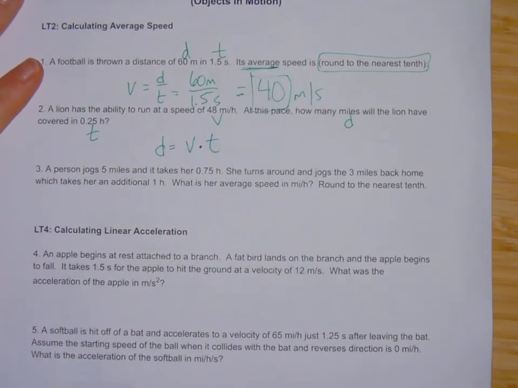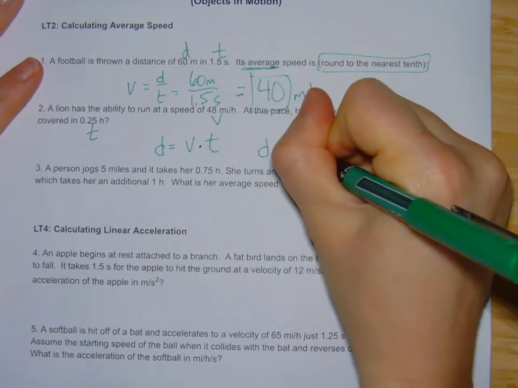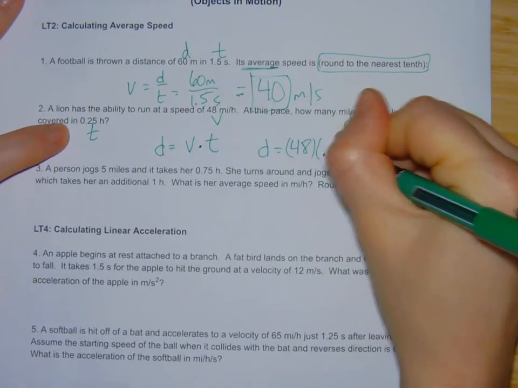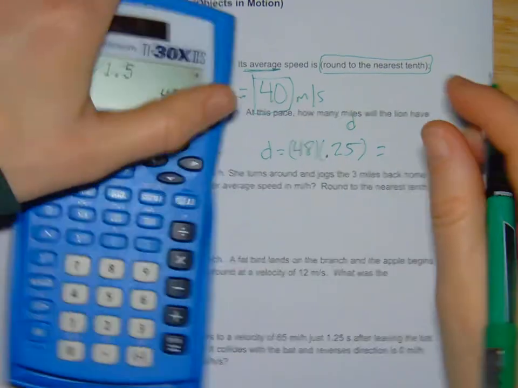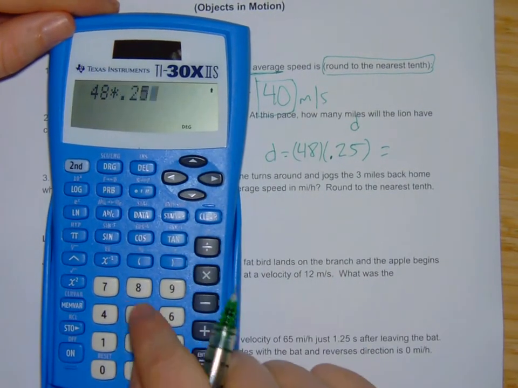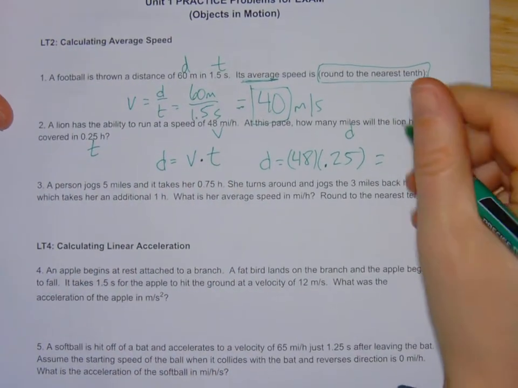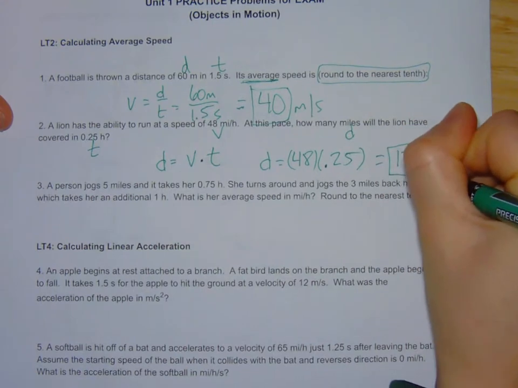So we've got a multiplication here. It's going to be 48 multiplied by 0.25. So 48 times 0.25, and that means that the lion will have covered 12 miles.